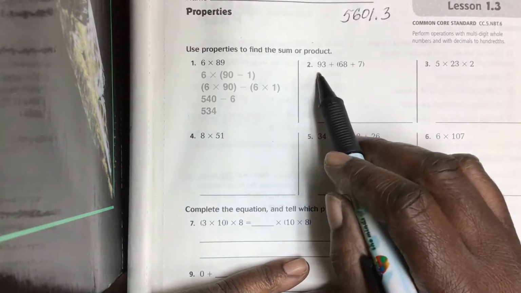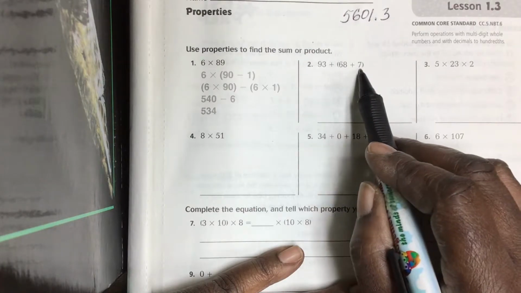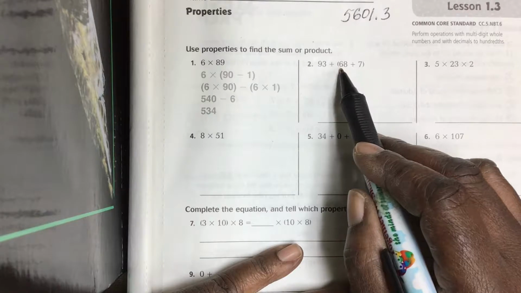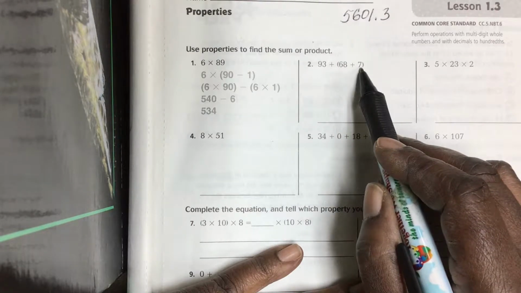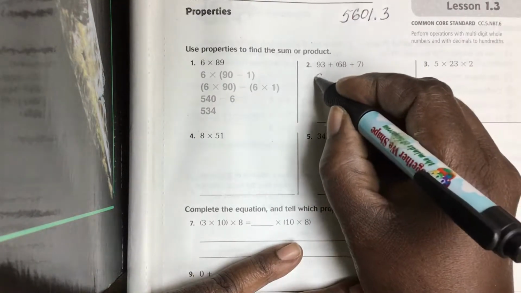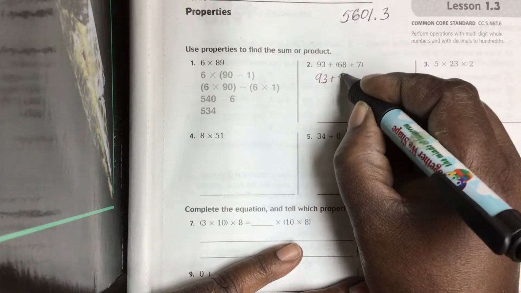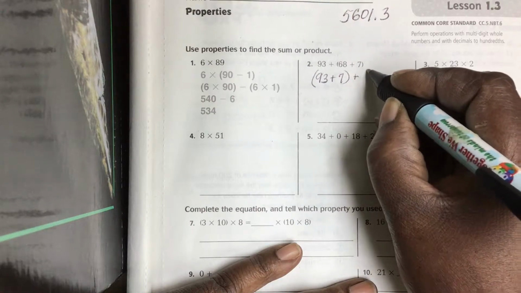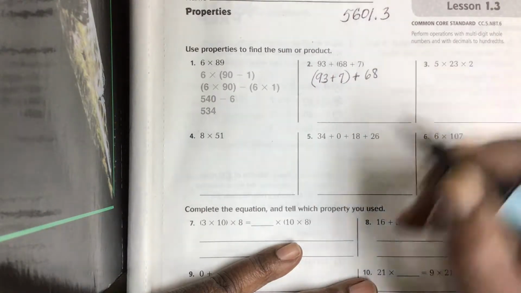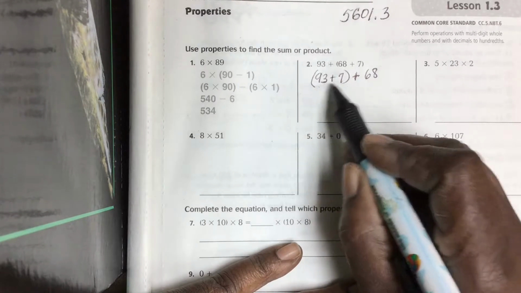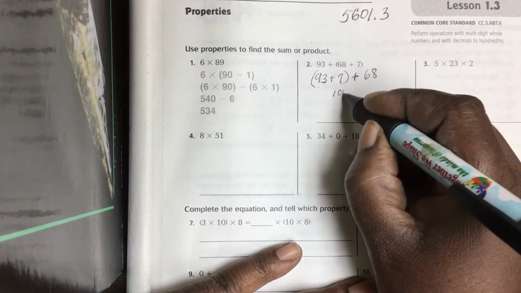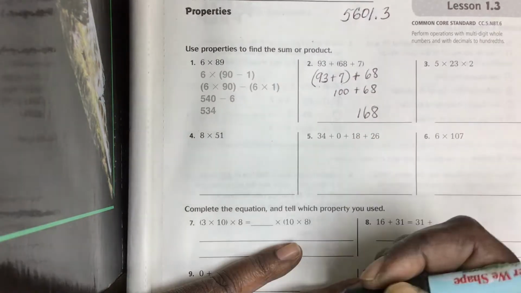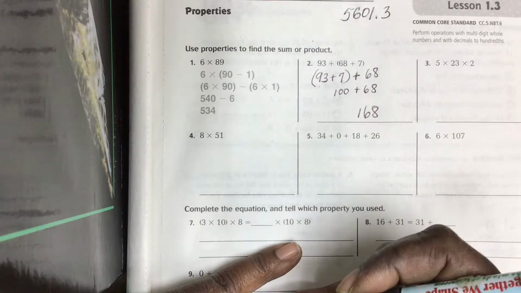Here we have 93 plus 68 plus 7. Now, at this point, the associative property groups 68 plus 7. But what if we change that and group 7 plus 93 and then add our 68? We would discover that 93 plus 7 gives us 100 plus 68. Now we have 168, and that is easier for us to manage.